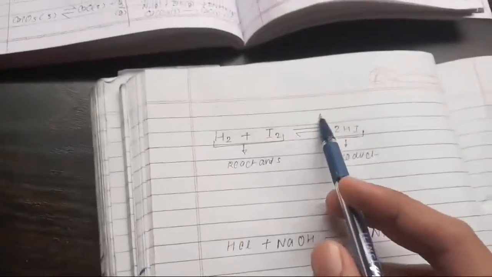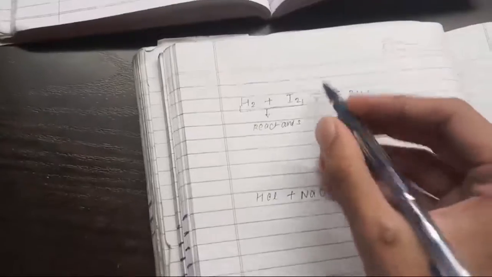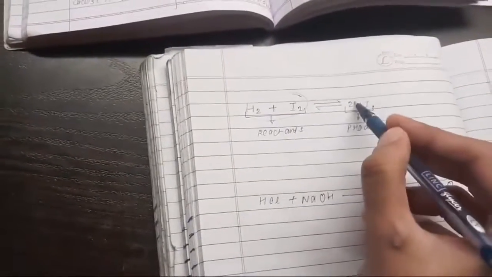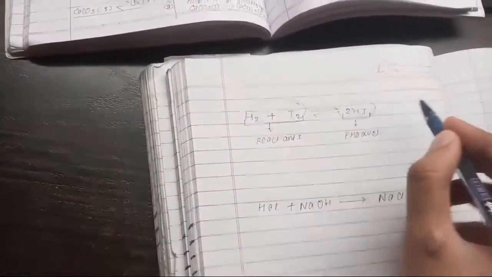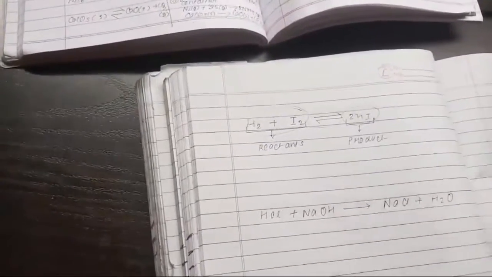But for a reversible reaction we use this double arrow, which basically means that these react to give this, and these react to give this. So it is interchangeable.